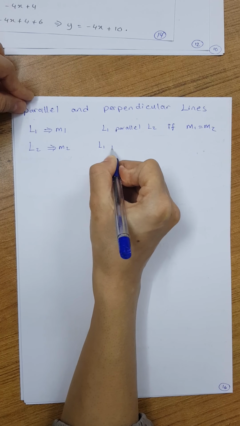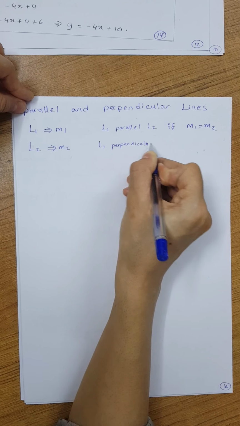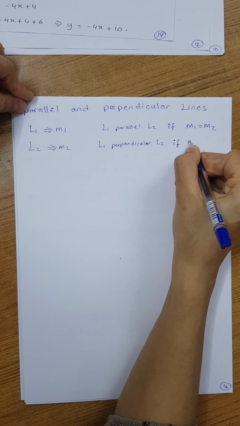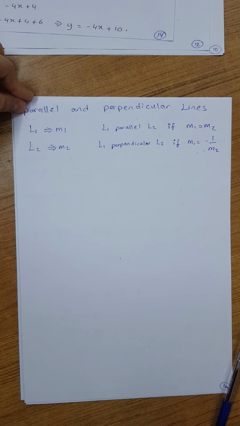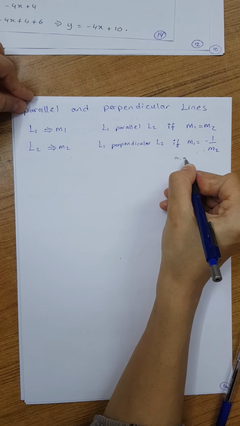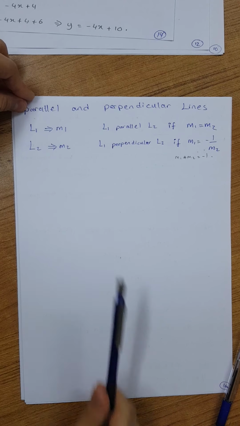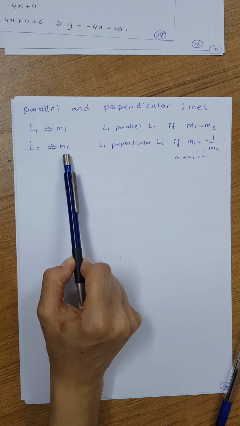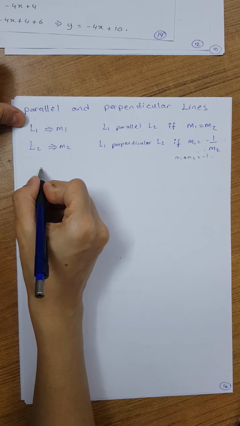How about L1 being perpendicular to L2? How do I know that? If M1 is equal to minus 1 over M2, or if I say M1 multiplied by M2 gives the result negative 1. So if I multiply the slope of the first line with the slope of the second line, and I get the result as negative 1, I say that those two lines are perpendicular to each other.